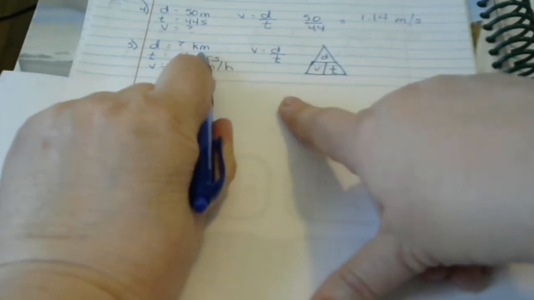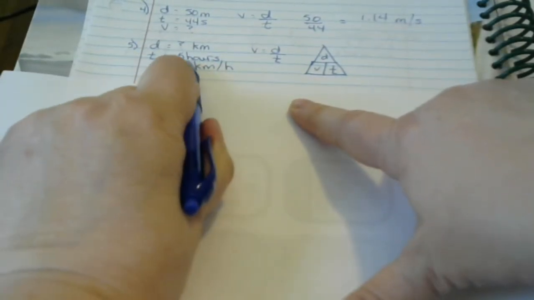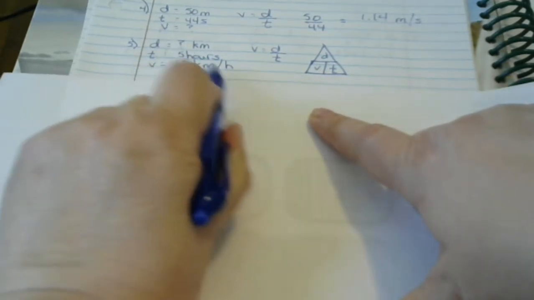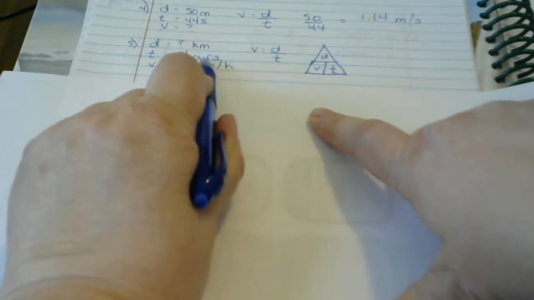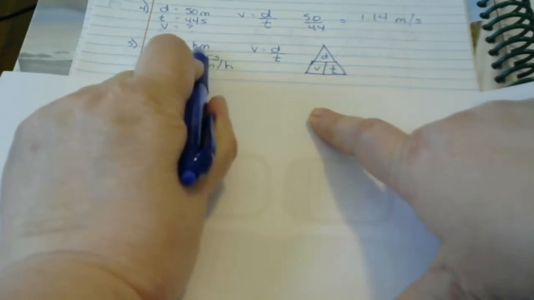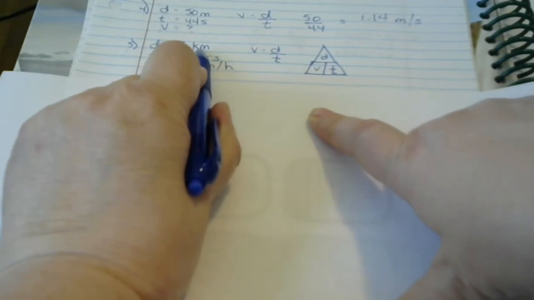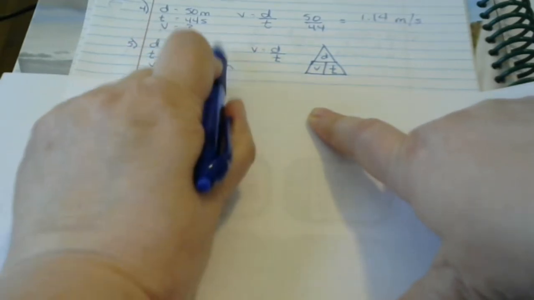So for this one, it says a cyclist that travels 5 hours at a velocity of 12 kilometers per hour. So let's look at what I've got written down. You're trying to find the distance because it doesn't give that to you. The time is 5 hours. Velocity is 12 kilometers per hour. So I know if the time is in hours and it's asking for kilometers because it says answer in kilometers, then I've got everything right.